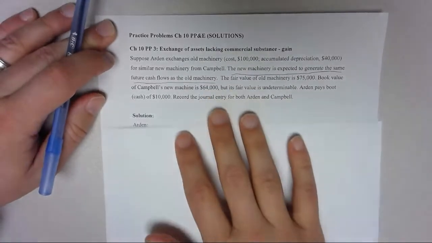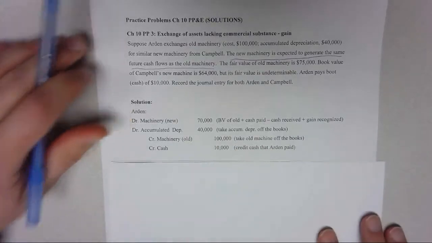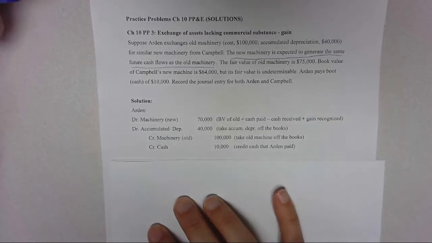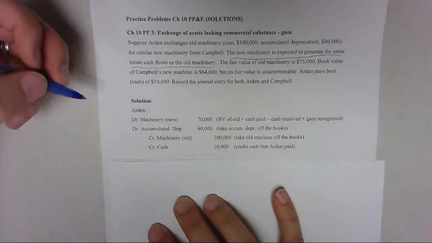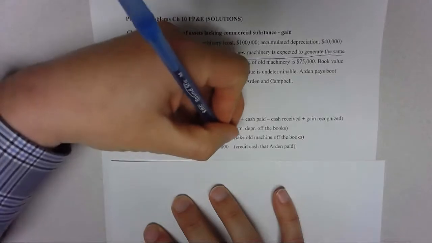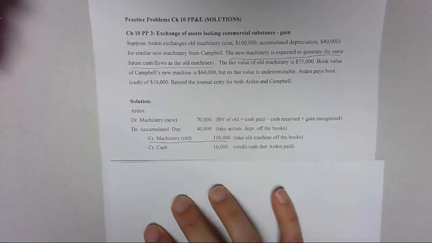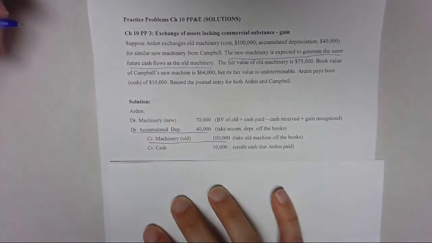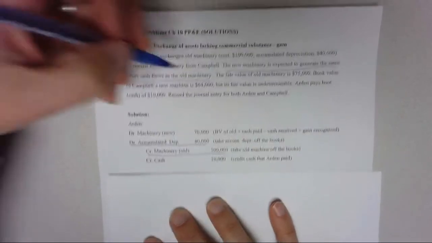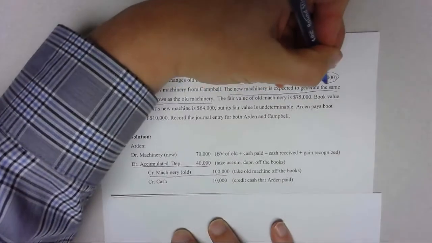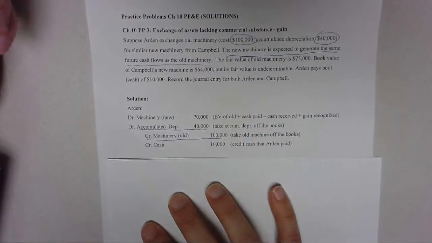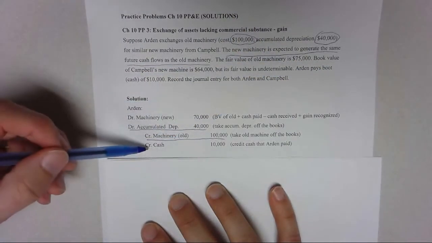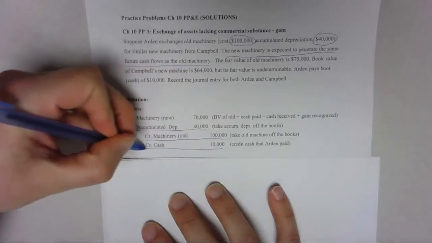So let's take a look at the solution for Arden. We're going to need to prepare journal entries for both Arden and Campbell. So Arden, the easy pieces of this journal entry, they need to take off their old machine from their books. So that's right here. They're going to credit machinery for $100,000. They're going to debit accumulated depreciation for $40,000 to take off the old accumulated depreciation from their books. Again, that's given up here in the problem. You're told that Arden also pays cash of $10,000. So Arden is going to credit cash $10,000.